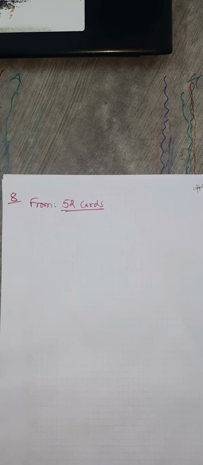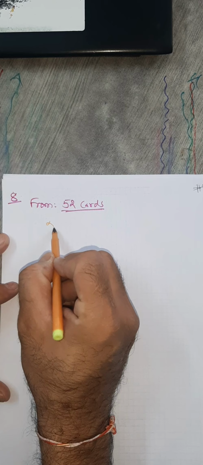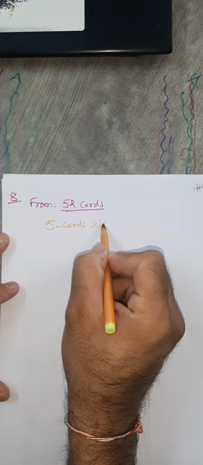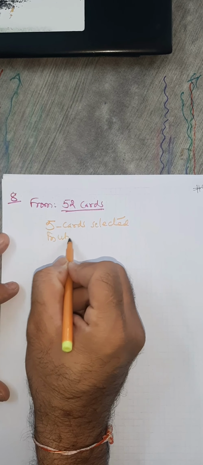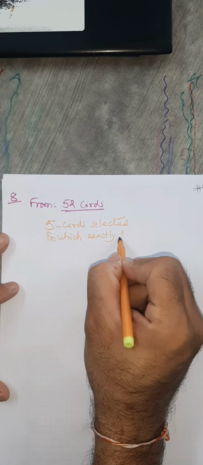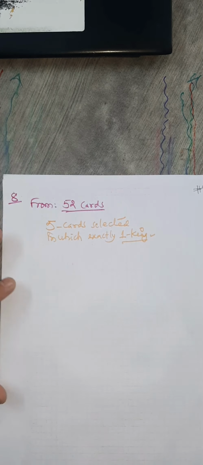If each selection has exactly one king, right? 5 cards selected in which exactly one king.